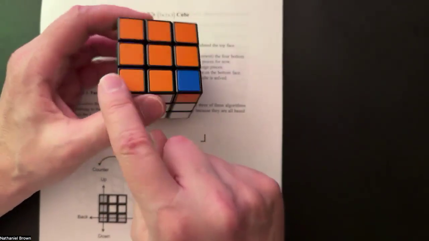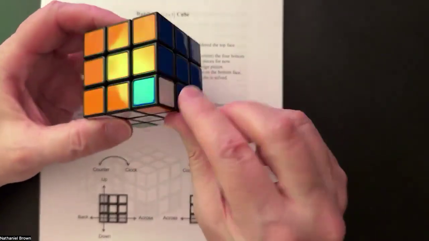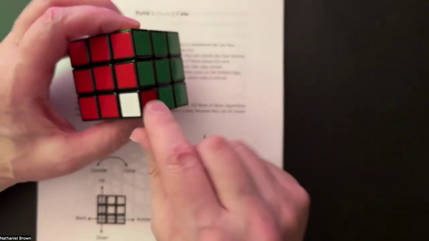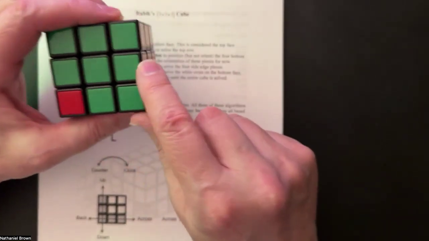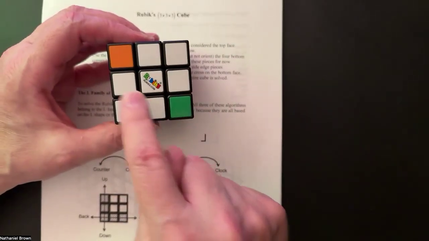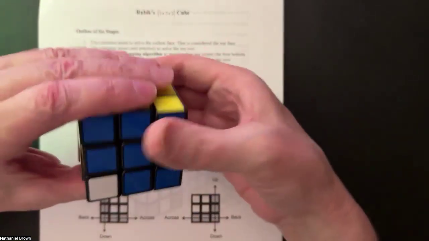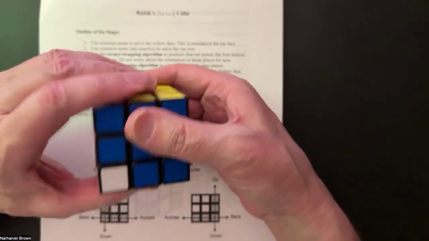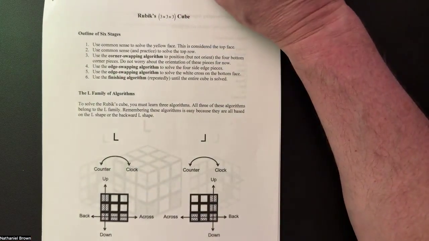Then we got the bottom 4 corners. They're not oriented correctly, but that's okay. They're in the correct position. Then we got the 4 side edge pieces perfectly. And we got the white cross on the bottom. All right, we are doing great. So let's get ready for the final stage.